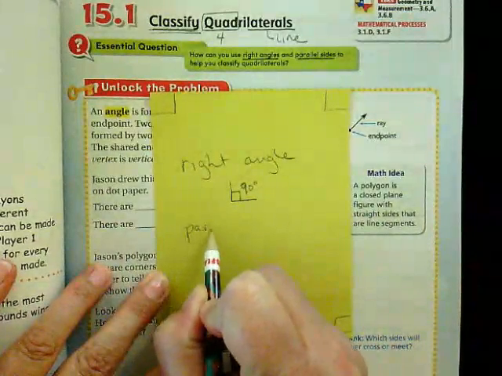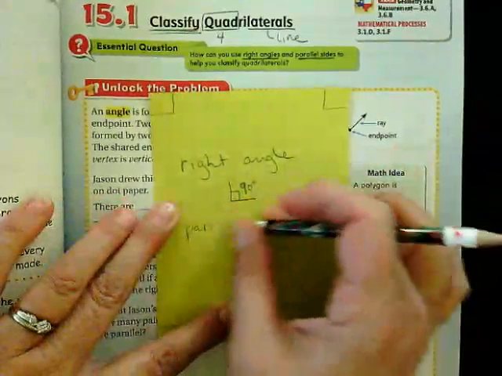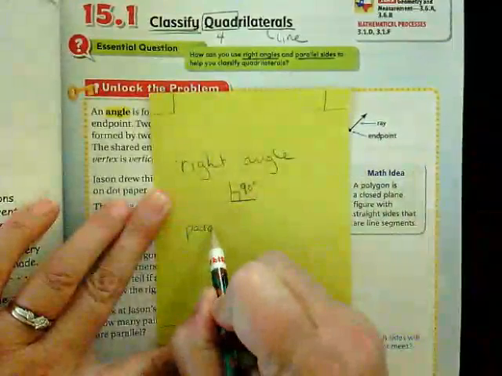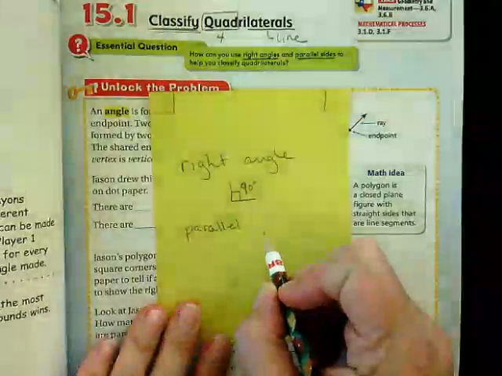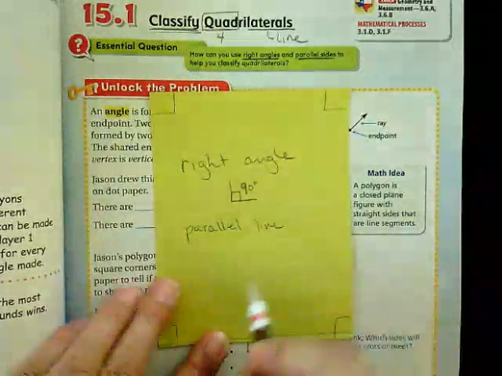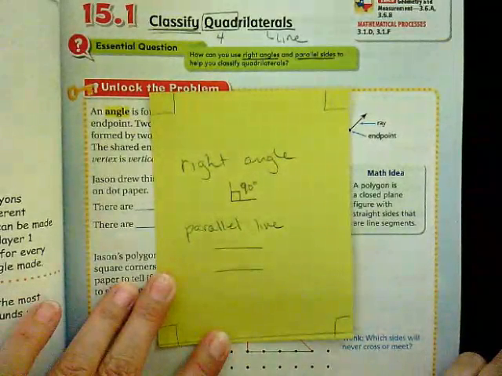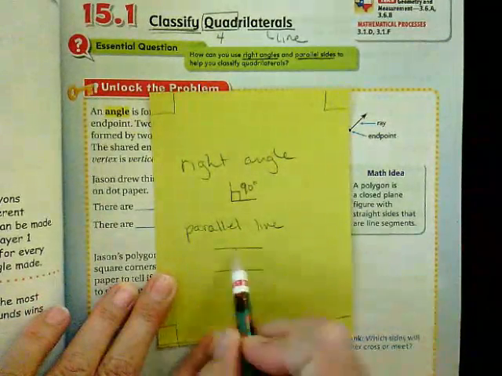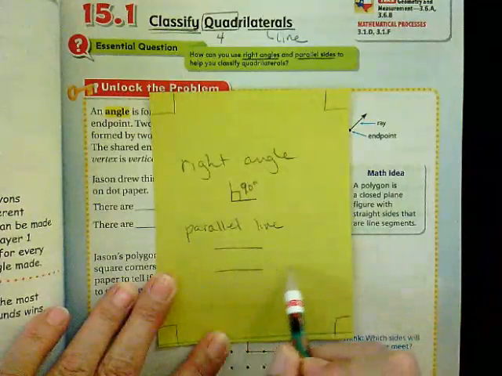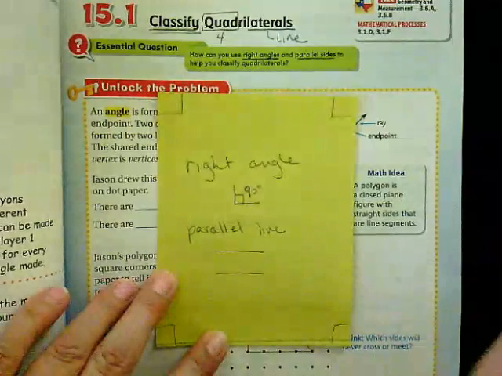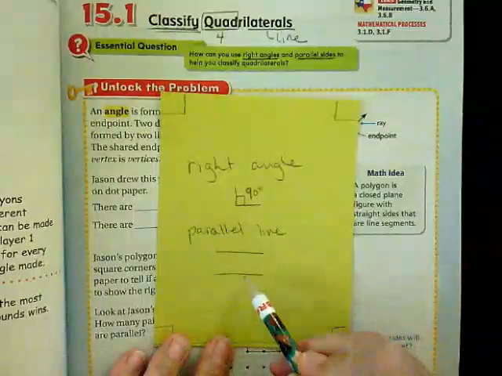Parallel. Oh, I keep wanting to put extra R's in the word. There's only one R in parallel. Lots of L's, one R. Parallel lines are lines that go in the same direction and they are the same width apart and they will never ever touch. Like I could make this line go forever and ever and it would never touch this line because they don't curve towards each other or they're not angled towards each other. So this is parallel lines.